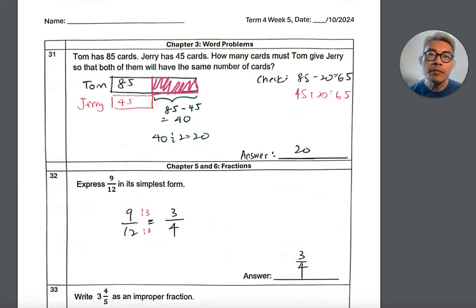That will be 85 minus 45. This part is 40. If this part is 40, then he needs to give away half, right? Half of it. He needs to give away half of it, and bring this half down here to give to Jerry. So half means I divide by 2. I get 20. And that's the answer.